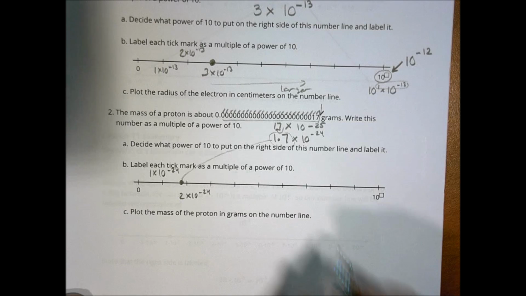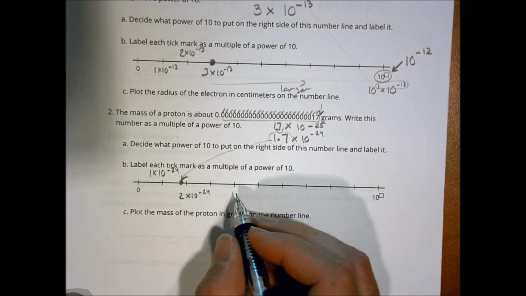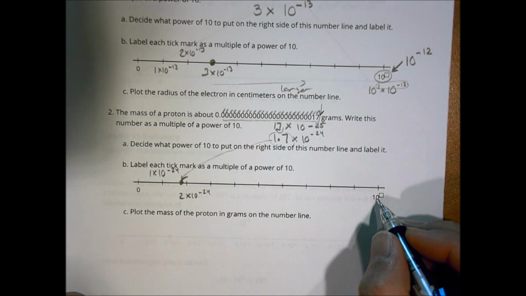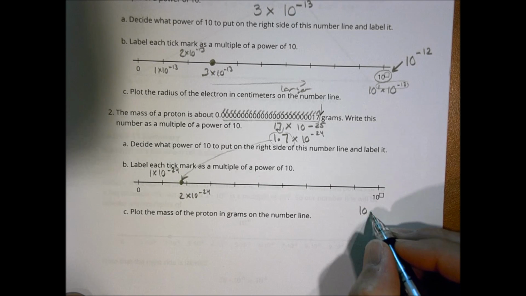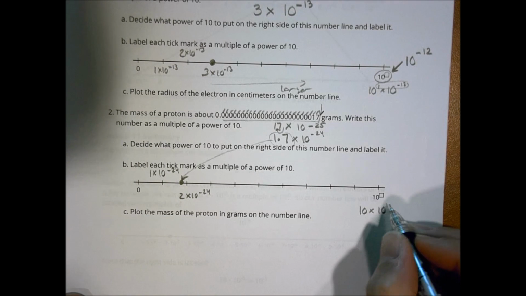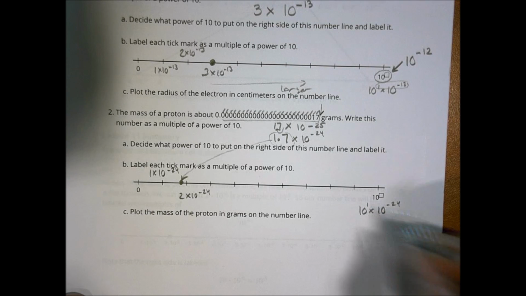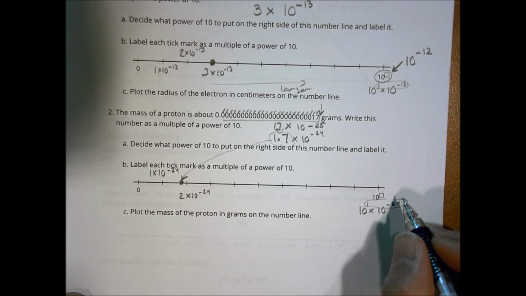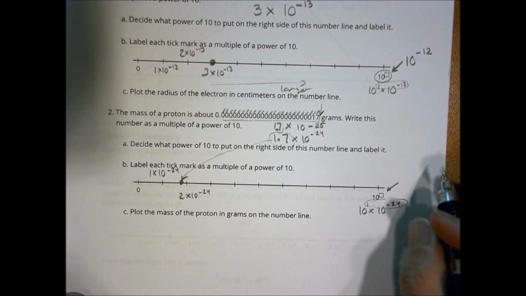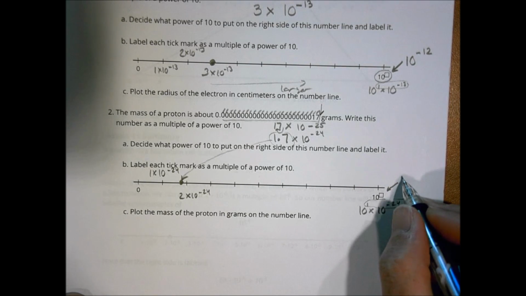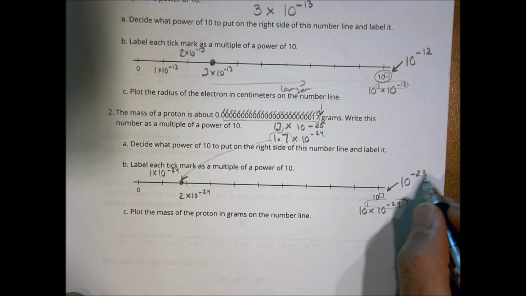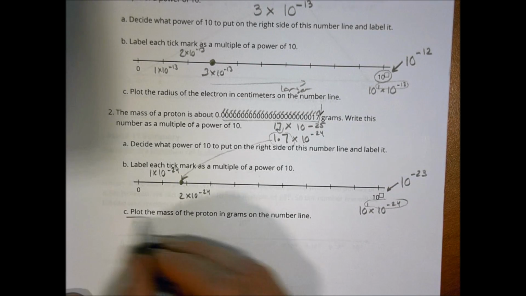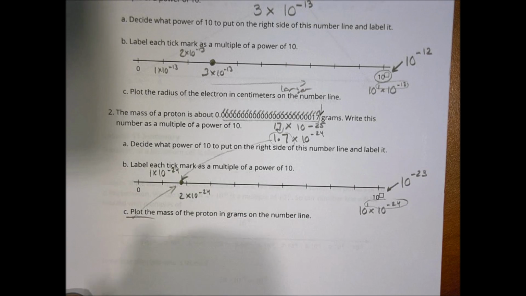That's where 1.7 is going to be, between 1 and 2. So now let's come back to my side over here. This is going to be 10 times 10 to the negative 24th, 10 to the first times 10 to the negative 24th. When I combine those exponents together, what value do I get right there in that box? It's 1 minus 24, so I should have 10 to the negative 23rd. Okay, so do we plot it? Yes, we did. We plotted it right there.